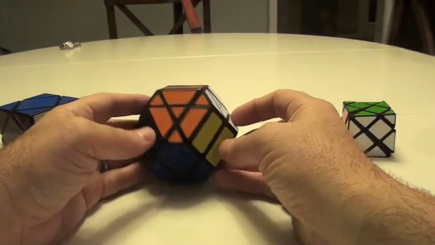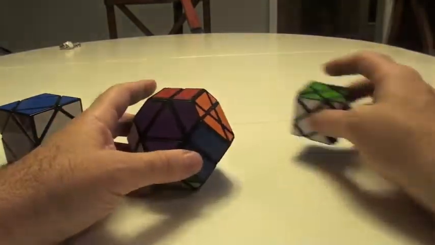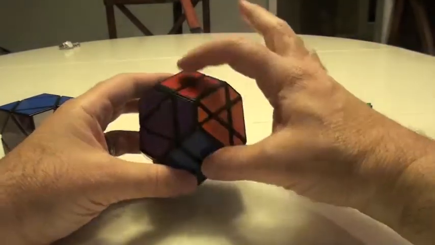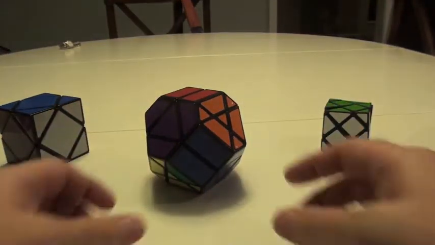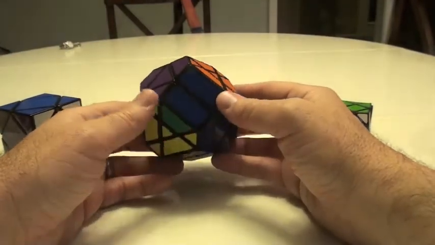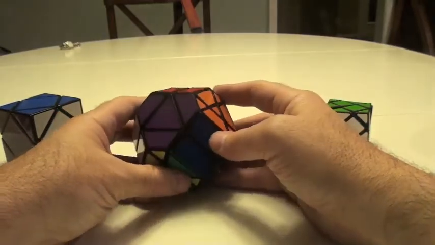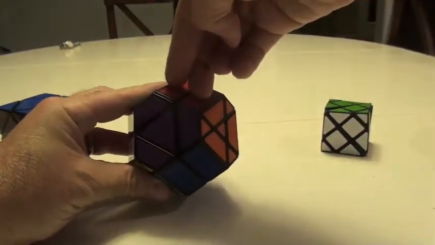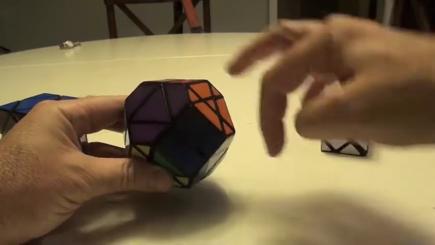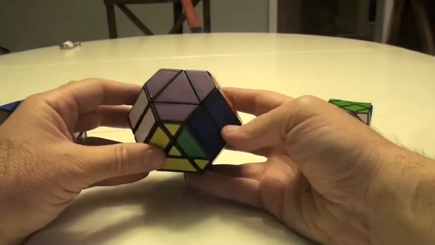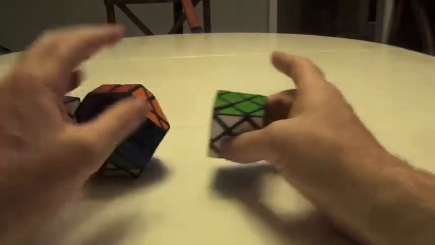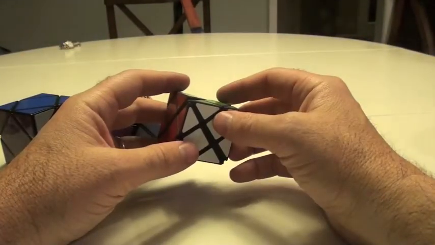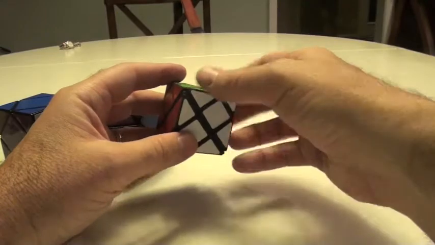So how do we get out of this? Well, I'm going to get out of this parity the same way I got out of it with this. These two need to somehow swap. That's not going to happen with it reduced the way that it is. So the way that I have to do this is I have to swap these two at the same time as I'm swapping these two. So what I need to do is I'm going to go ahead and flip these guys. Now, if you look at the F Skewb tutorial, I'm doing exactly the same thing.